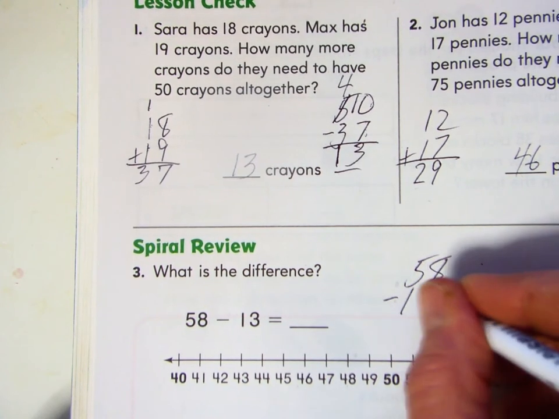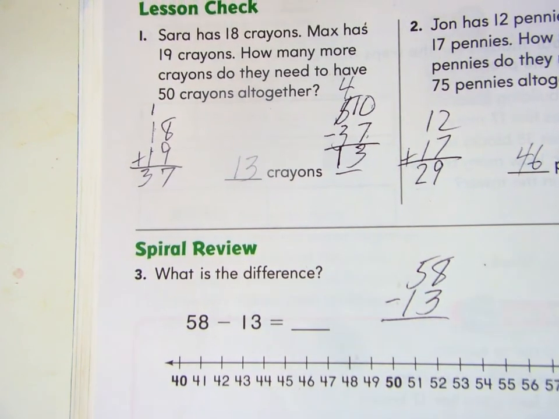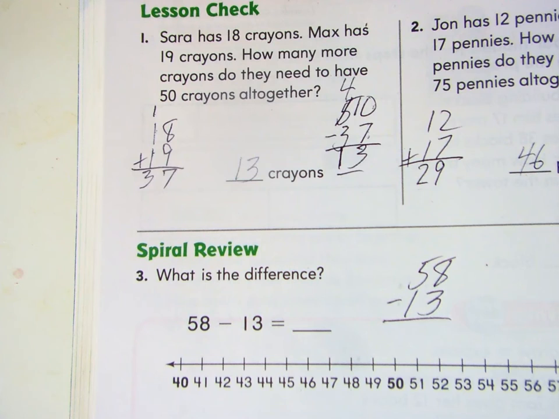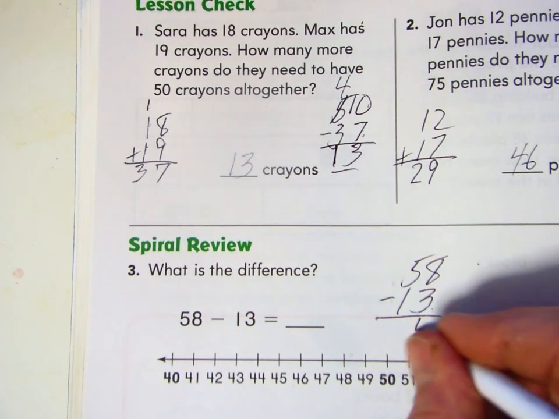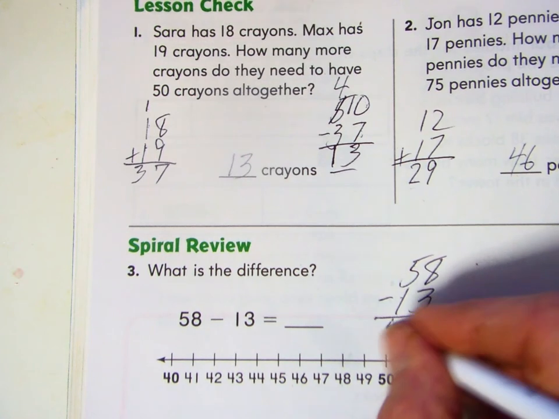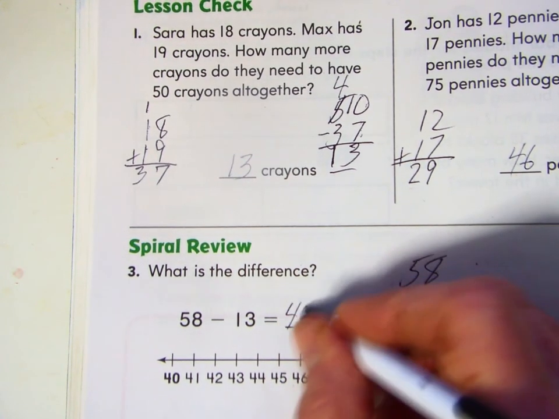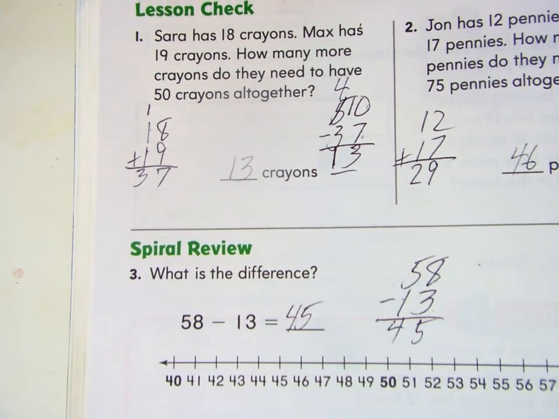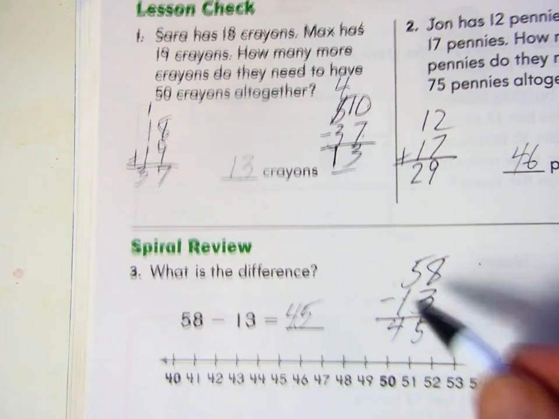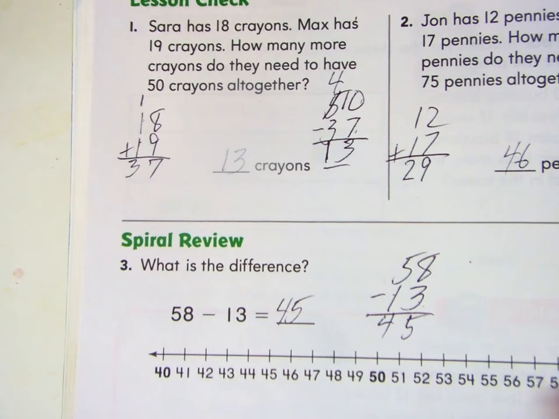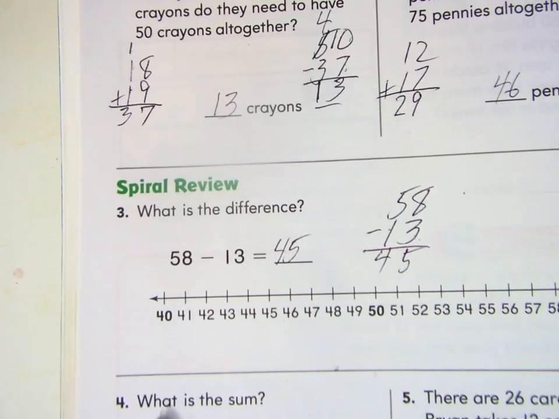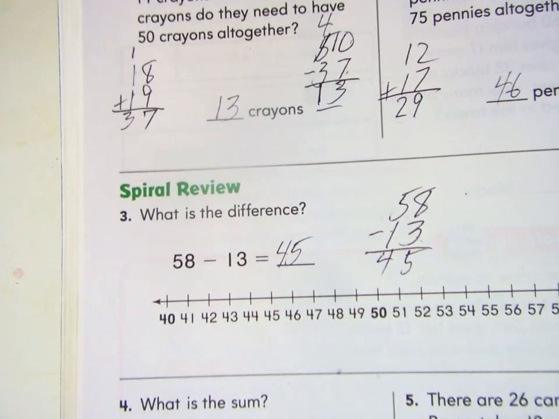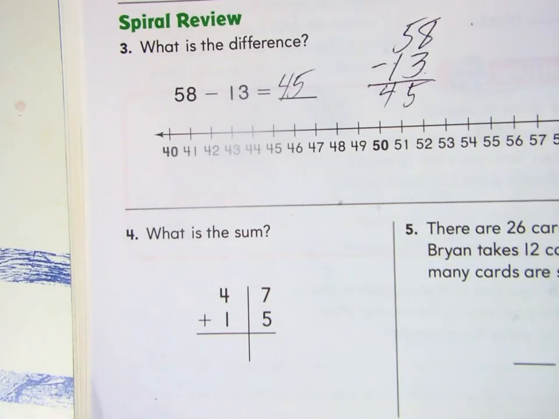Or you can do this. 58 minus 13. 58 menos 13. 8 quita 3, 5. 5 quita 1, 4, 45. ¿Tuvimos que prestar? No. Ese número de abajo es más chiquito, por eso no tenemos que prestar. What is the sum? Go ahead, do this one by yourself.